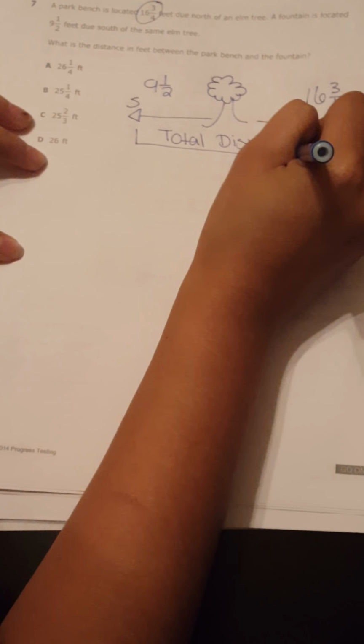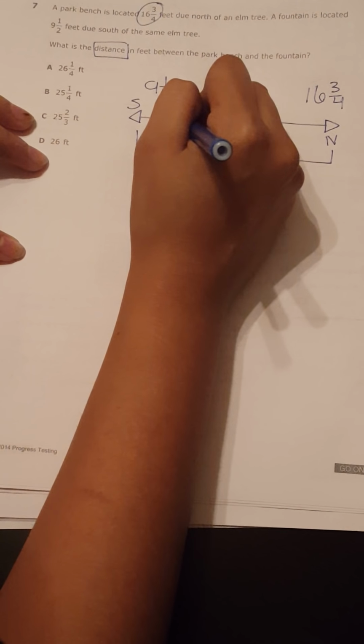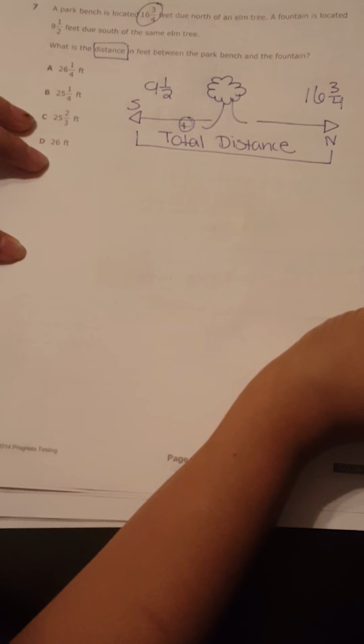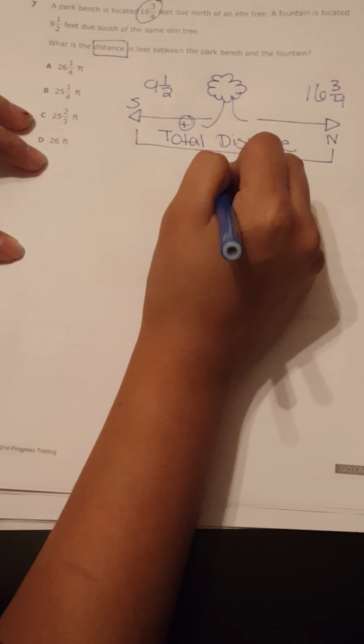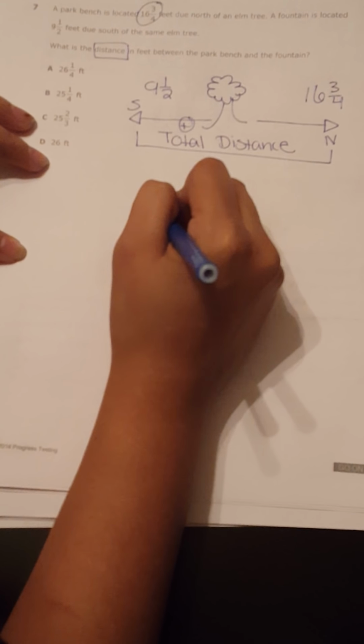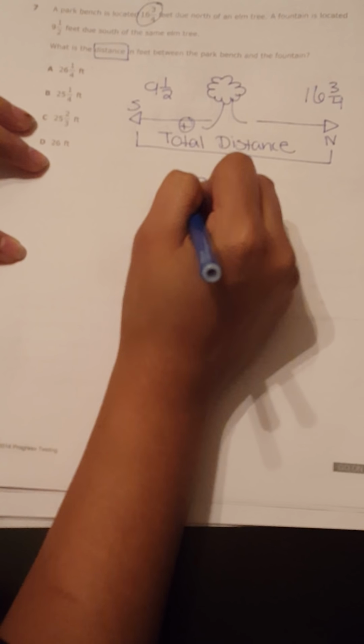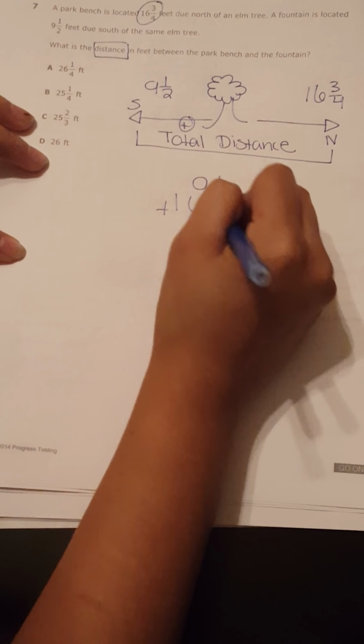We want to know the total distance. If we want to know the total, then we're going to be adding 9.5 plus 16 3/4.